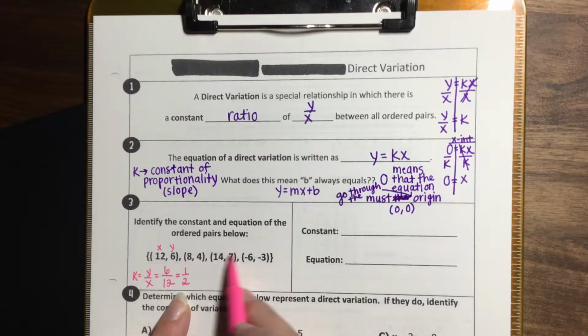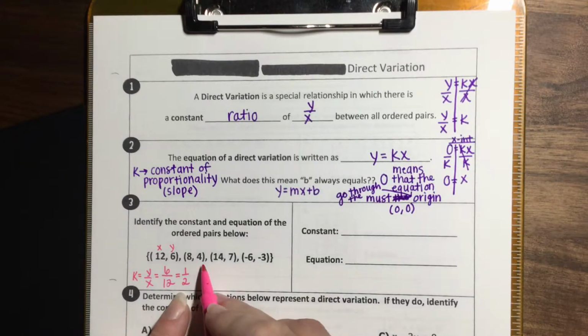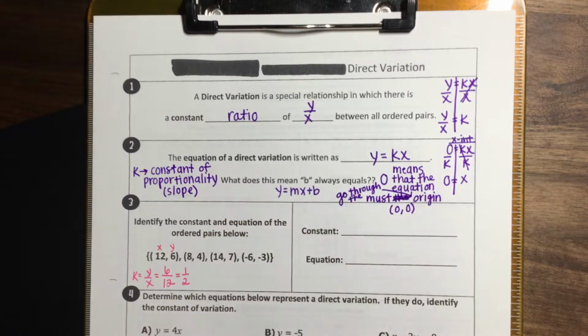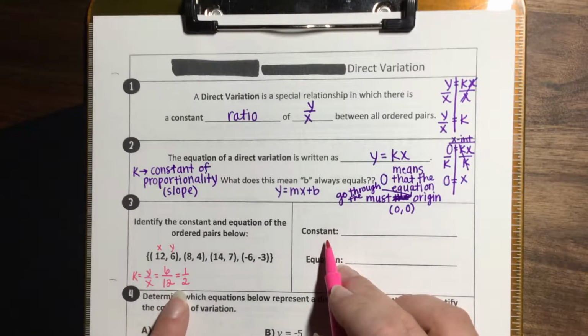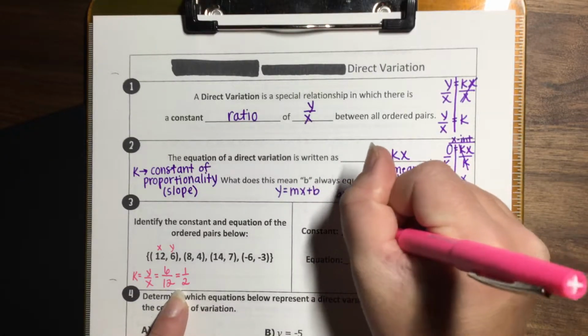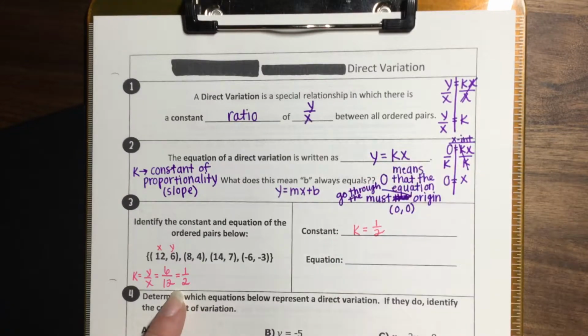So I'm going to go ahead and check the rest of these. If I put 4 divided by 8, my y divided by my x, I would also get 1/2. If I did 7 divided by 14, I would also get 1/2. If I did -3 divided by -6, I would also get 1/2. I could plug all of those into my calculator and double check those, all right? So now that I know that all of these are 1/2, my constant, which is k, is going to be equal to 1/2. We just found that out over here.